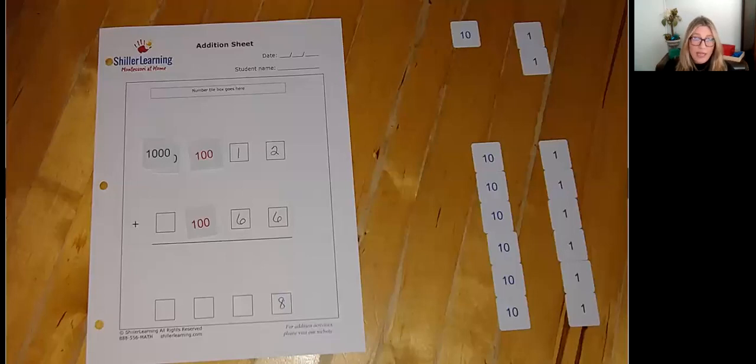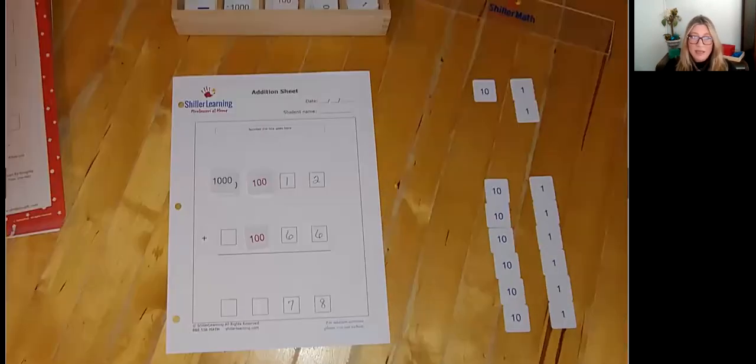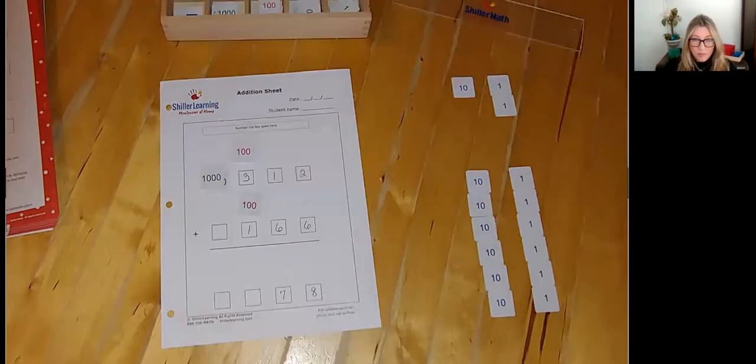Then they're going to do that same thing with the tens, the same thing with the hundreds, and then of course, as they bring it down, instead of getting the number card, they're going to write the answer in on that sheet. Okay, we've got 3 and 1, 100ths.